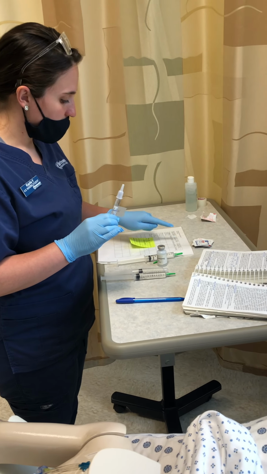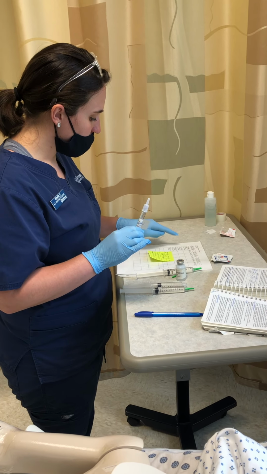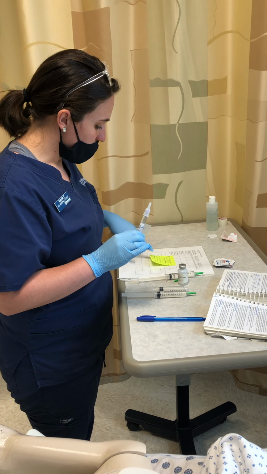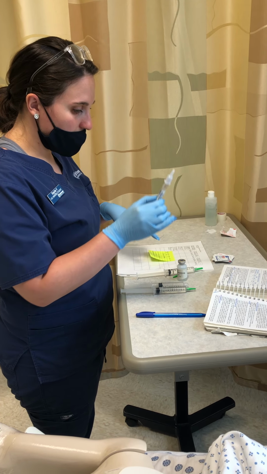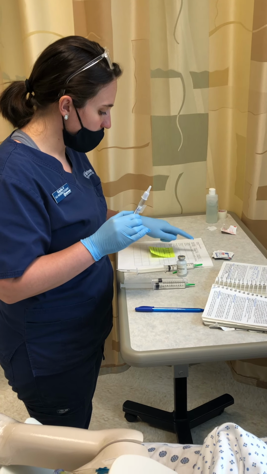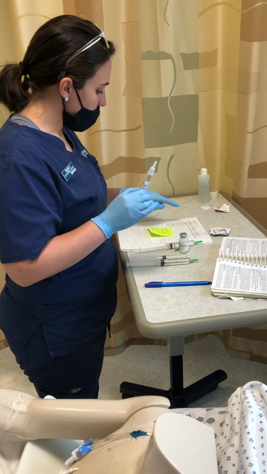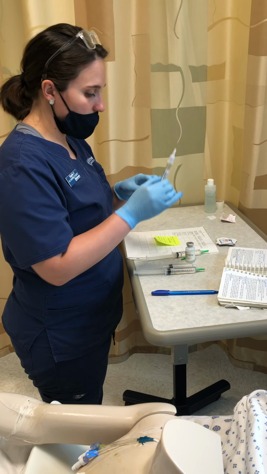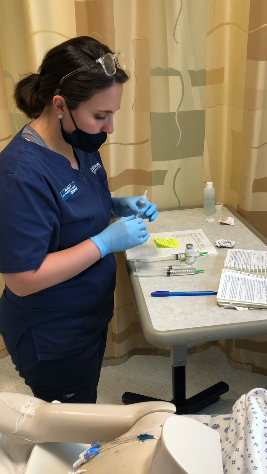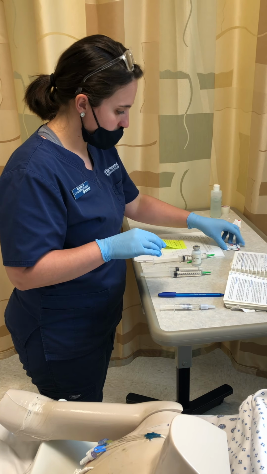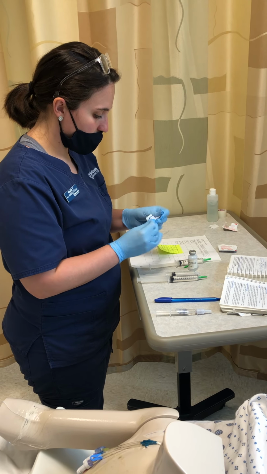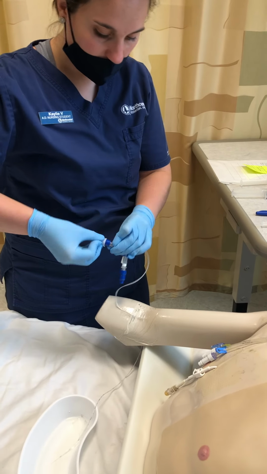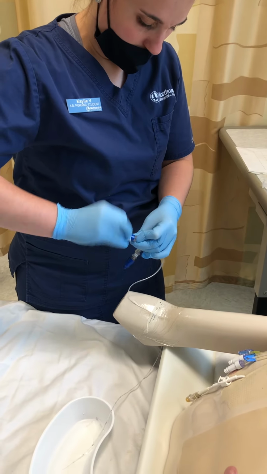Again, I have Bob Owens, 9/22/33, to receive lorazepam, 1 milligram IV push, due now, and that's what I have in this syringe right here. First thing I'm going to do is clean the port.